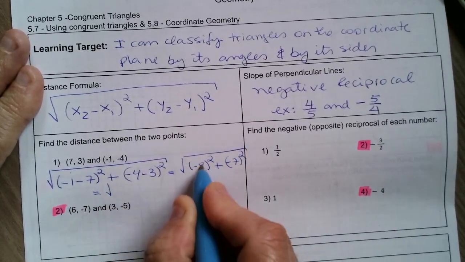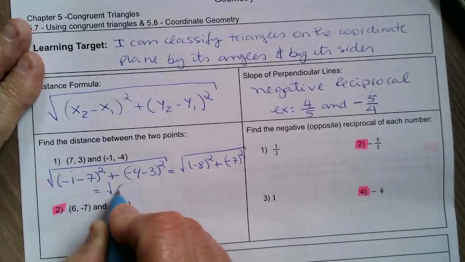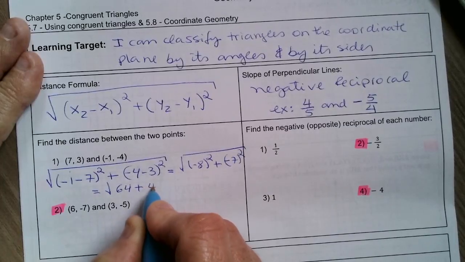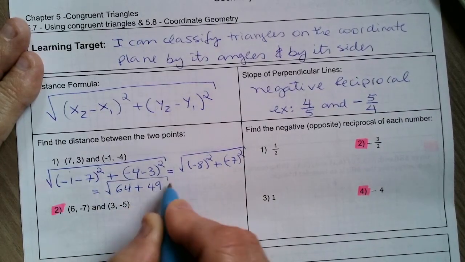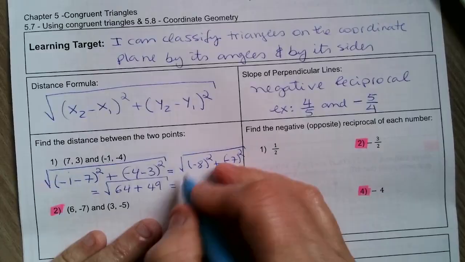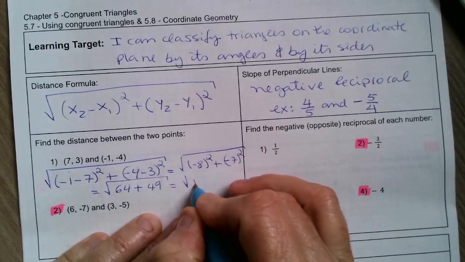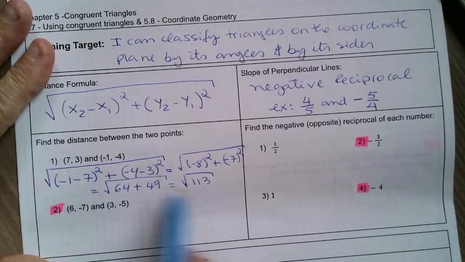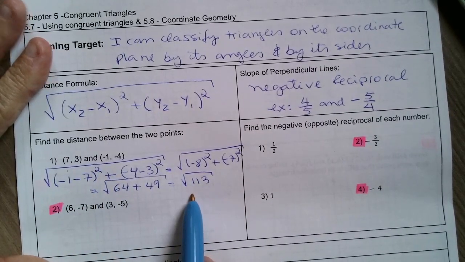So now I get negative 8 squared is 64, and negative 7 squared is 49. 64 plus 49 gives me 113. Okay, so that means the distance between just these 2 points is square root of 113.